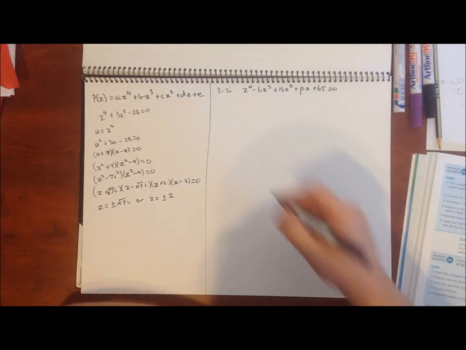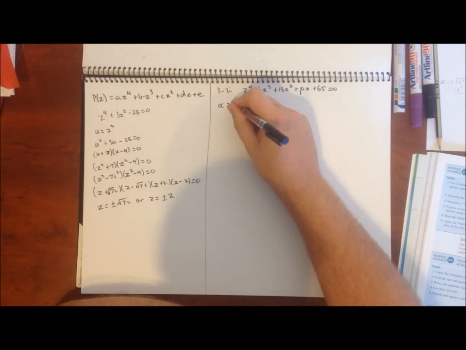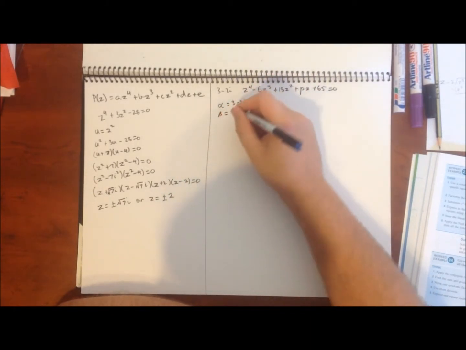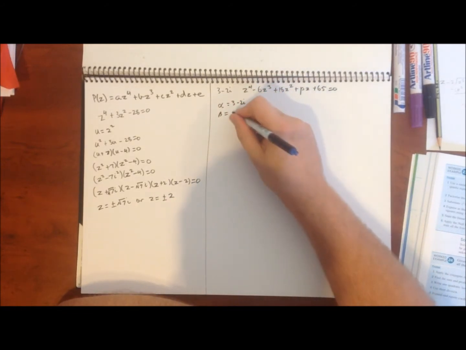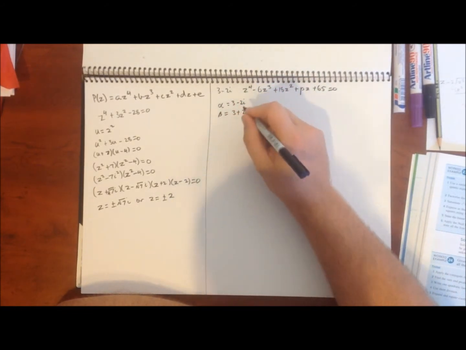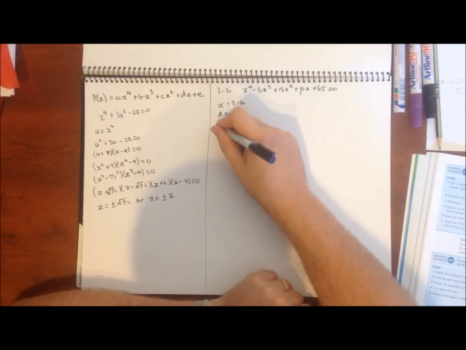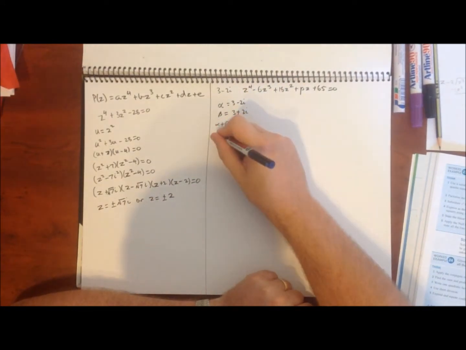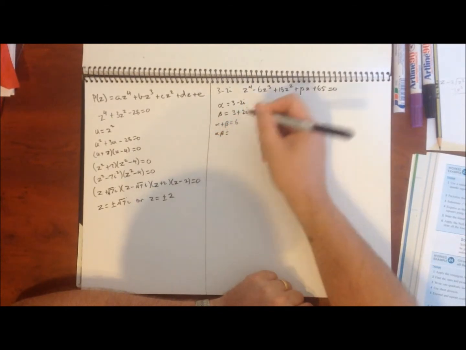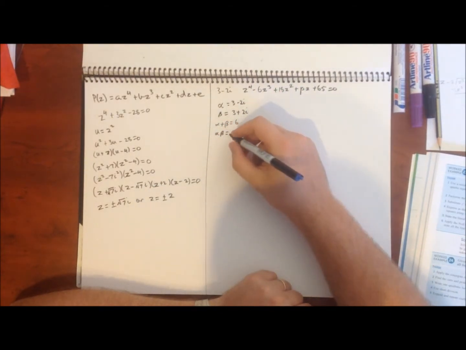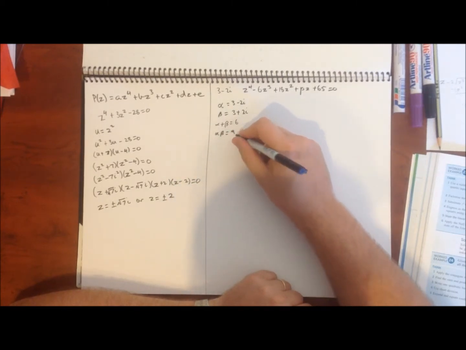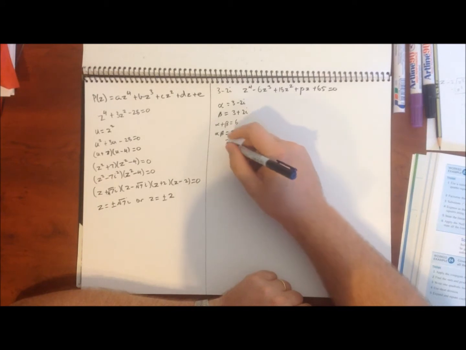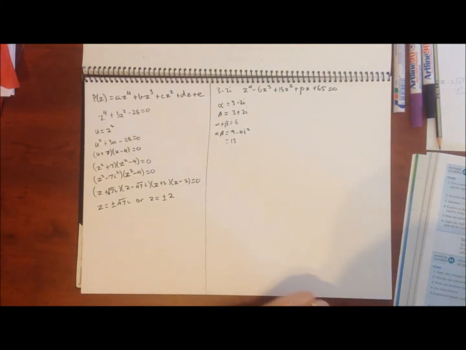Okay, so let's start off by saying that alpha equals our 3 take 2i. That means our beta is going to equal our 3 plus 2i. So our alpha plus our beta equals 6, and our alpha times our beta equals our 9 take 4i squared, which is going to equal 13.